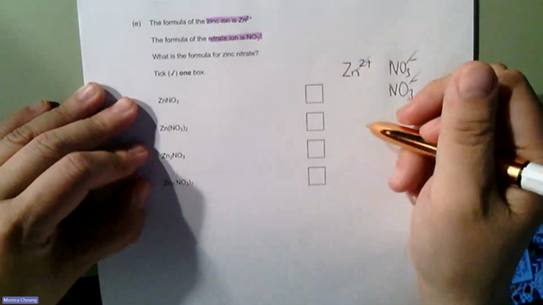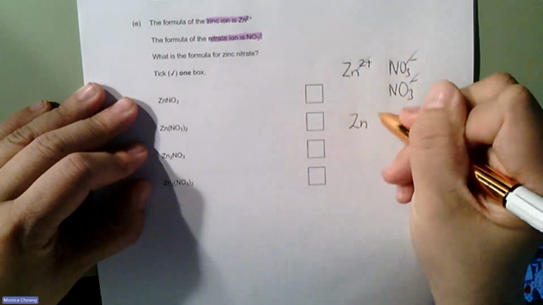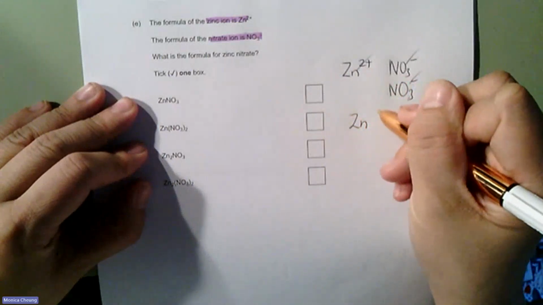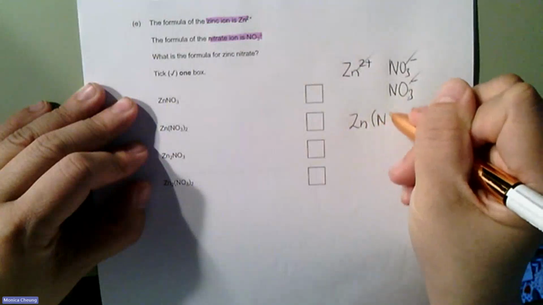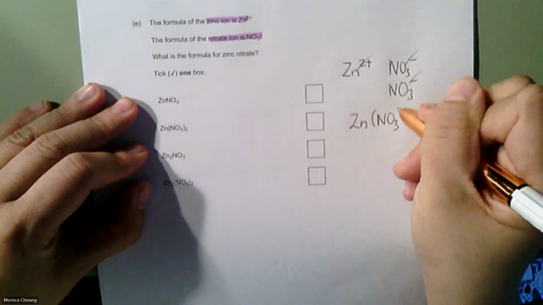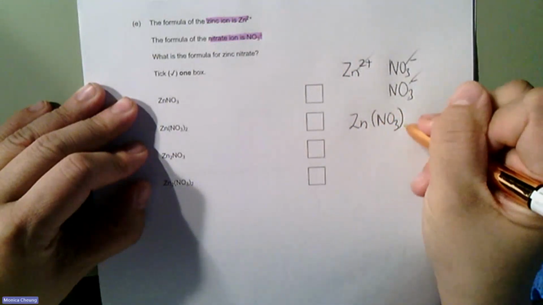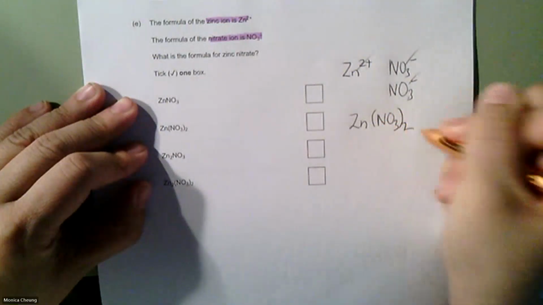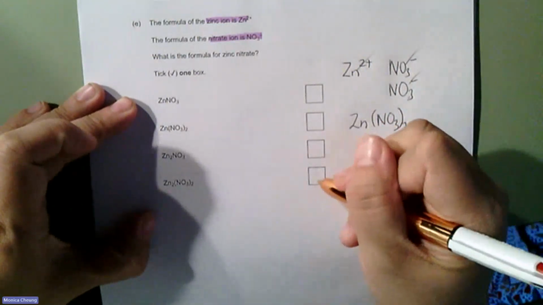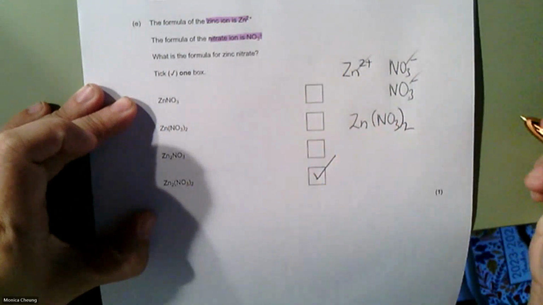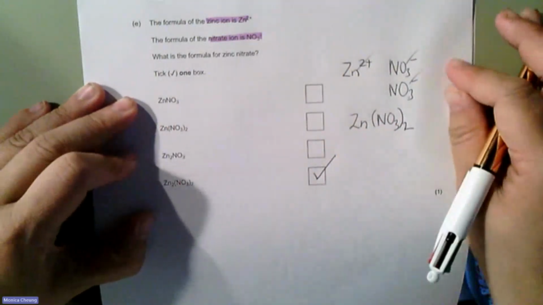So if I write NO3 minus here, now I need 2 of these to cancel out the 2 plus. So the formula will now be Zn, and because I've got 2, and it's a compound, you write them in brackets, NO3, not minus, bracket, and 2. So the answer will be the bottom one here, Zn(NO3)2.